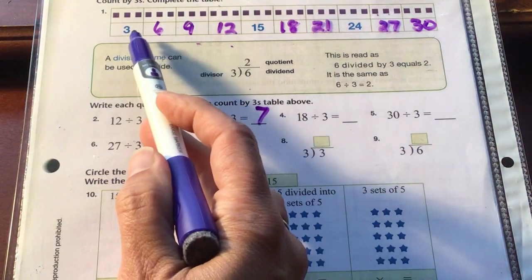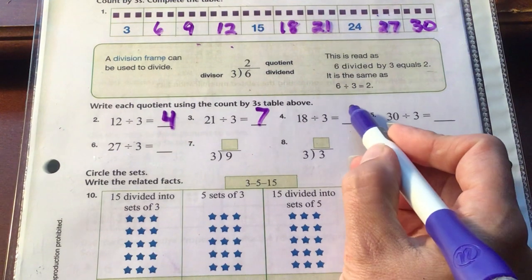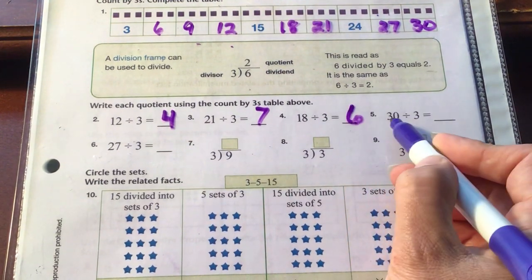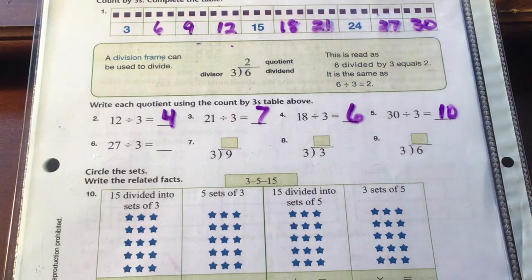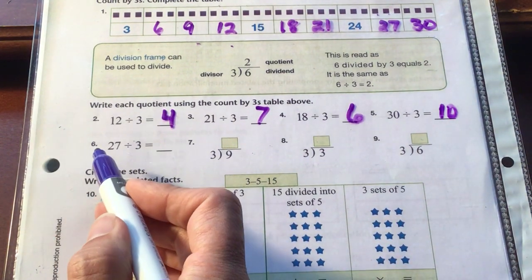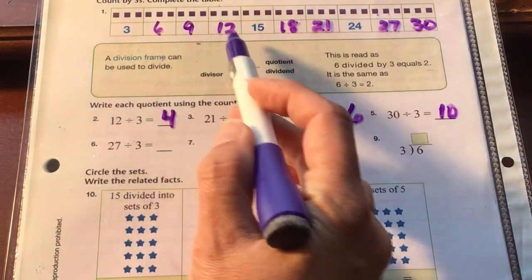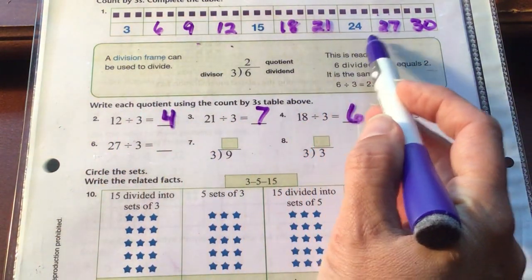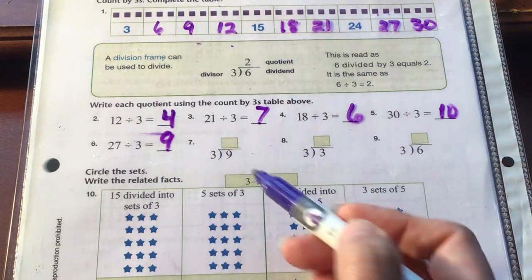18 divided by 3. 1, 2, 3, 4, 5, 6. Okay, hopefully this one popped, right? 30 divided by 3 is 10. 27 divided by 3, again, we're counting 1, 2, 3, 4, 5, 6, 7, 8, 9. So our answer is 9.